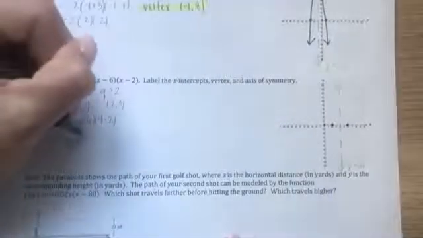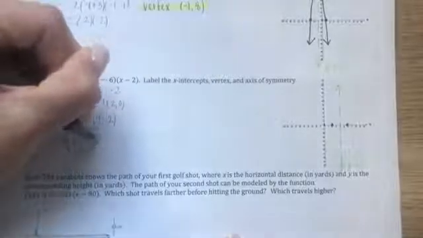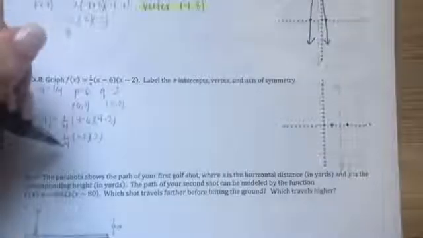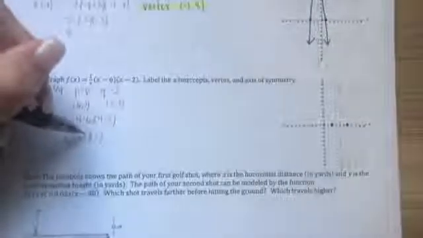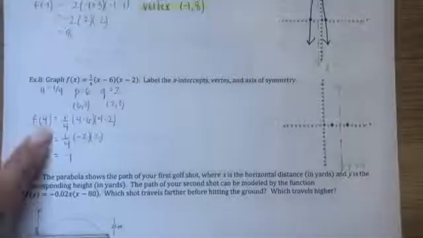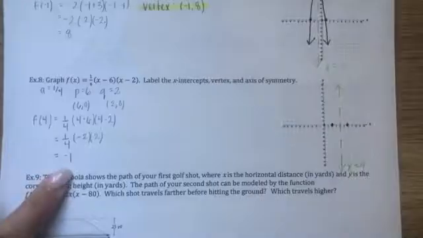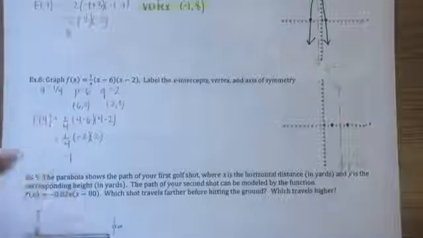4 minus 6 is negative 2. 4 minus 2 is positive 2. And then 1/4 times negative 2 is negative 1/2. And then negative 1/2 times 2 becomes negative 1. So when I evaluated the function at 4, my input was 4, my output was negative 1. So my vertex is (4, negative 1).